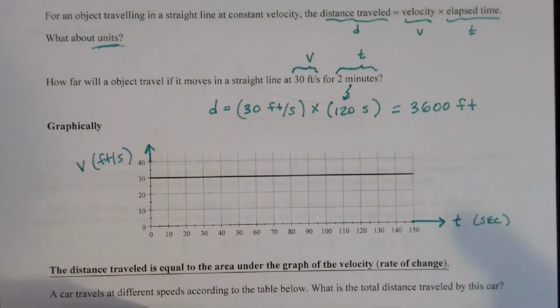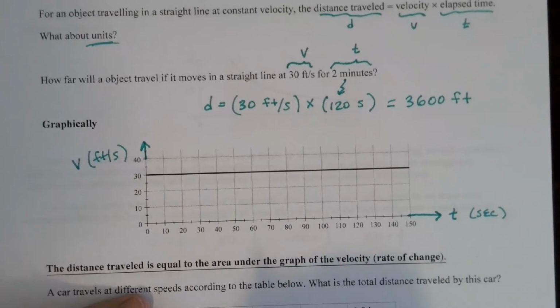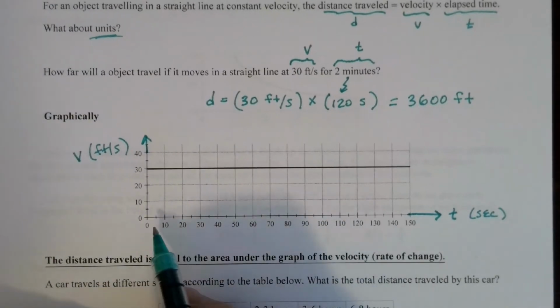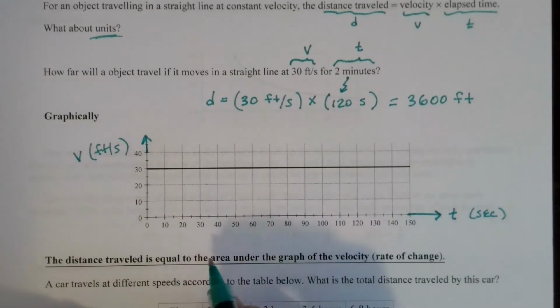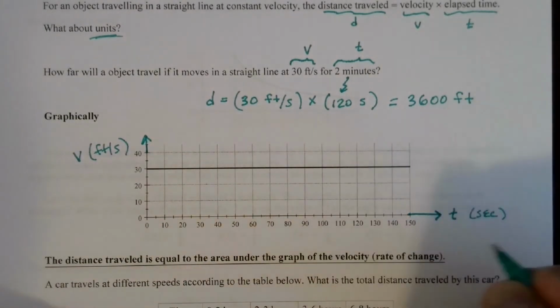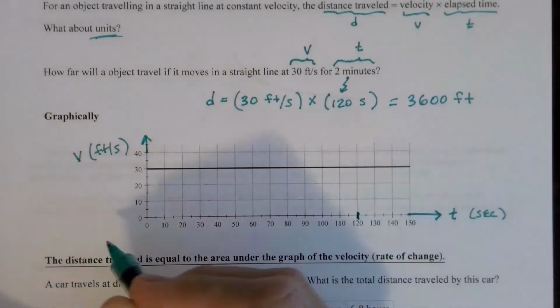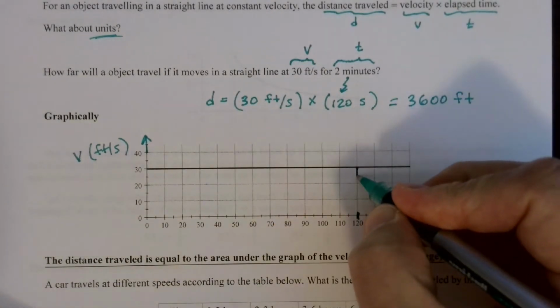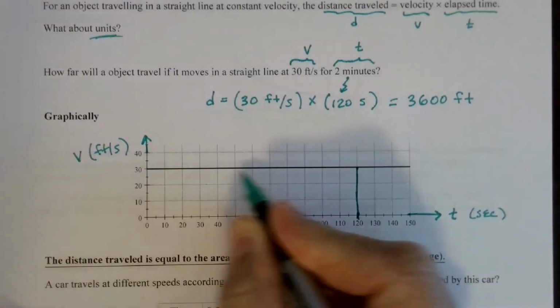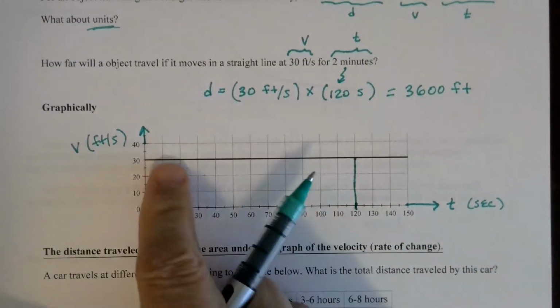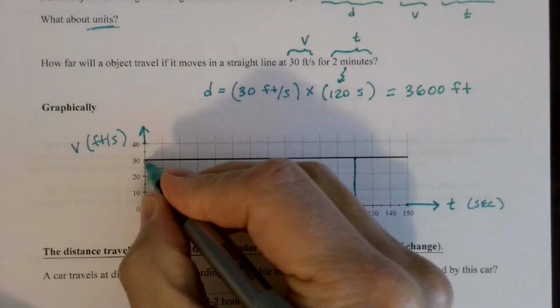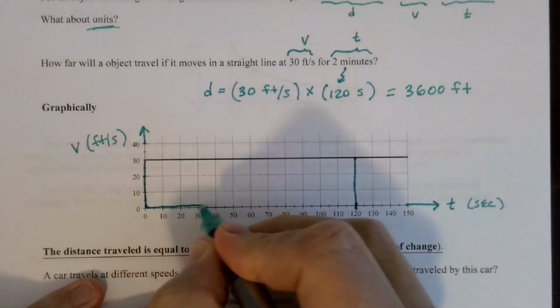Here it is. And indeed, here's where area comes in. When you talk about multiplying 30 times 120, what's the geometric interpretation here? Well, for 120 seconds here, if I look at the area under this curve, it's the graph of a horizontal line, but the area under this line, of course, we get this rectangular area.